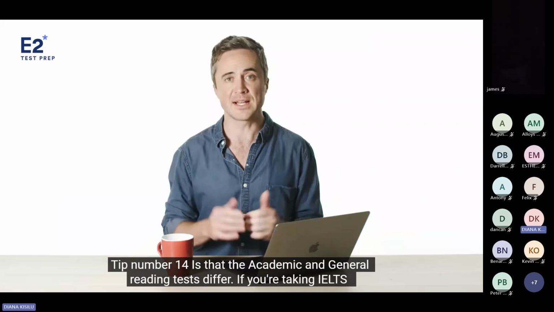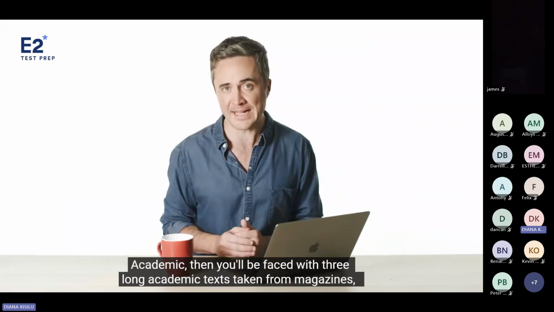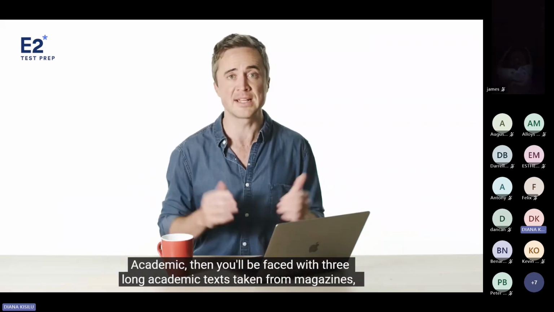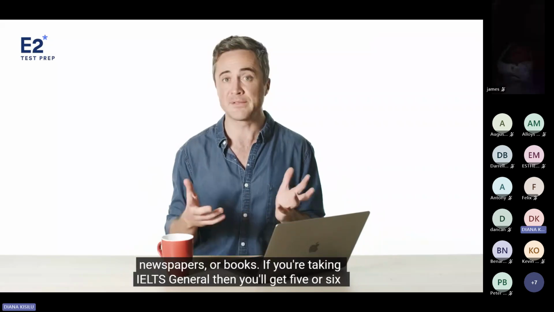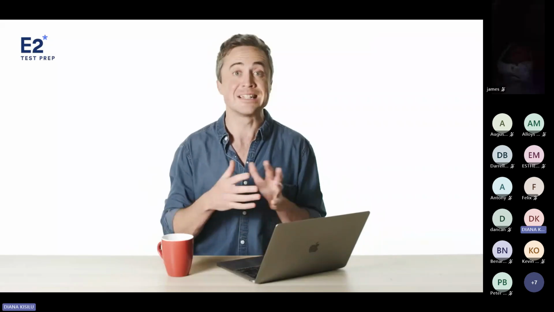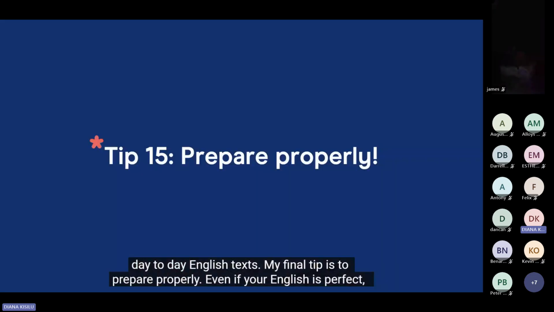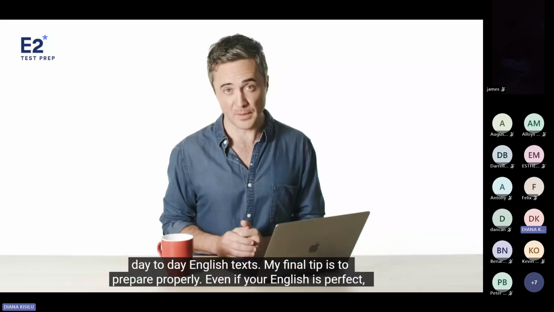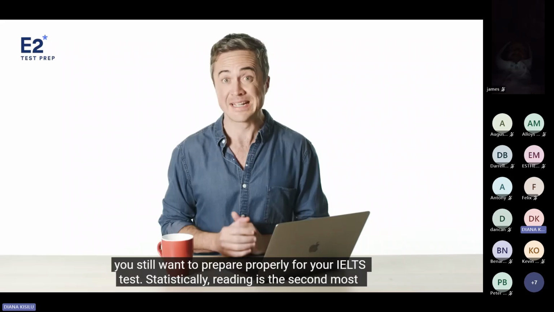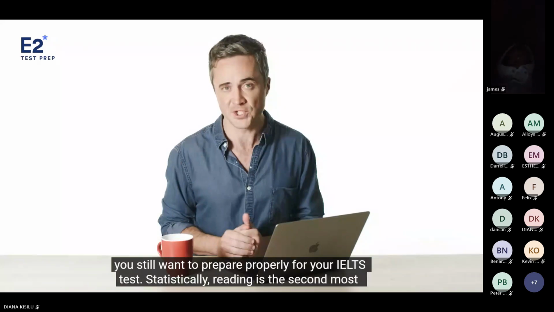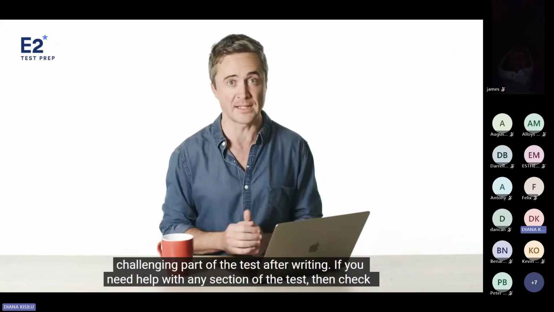Tip number 14 is that the academic and general reading tests differ. If you're taking IELTS academic, then you'll be faced with 3 long academic texts taken from magazines, newspapers. If you're taking IELTS general, then you'll get 5 or 6 day-to-day English texts. The final tip is to prepare properly. Even if your English is perfect, you still want to prepare properly for your IELTS test. Statistically, reading is the second most challenging part of the test after writing.